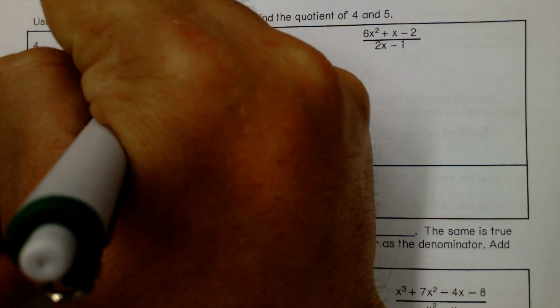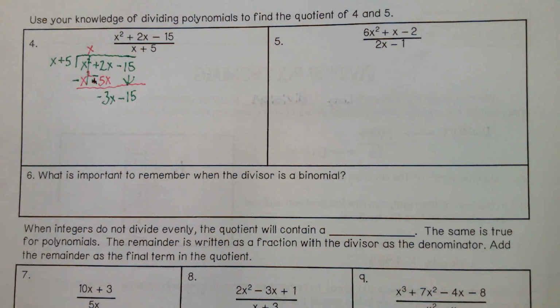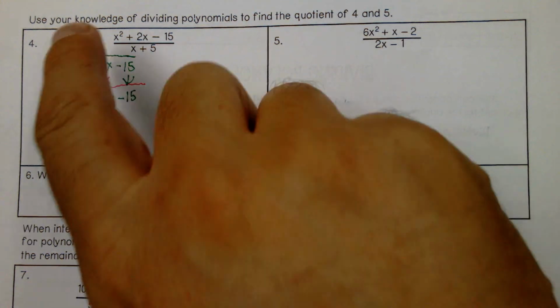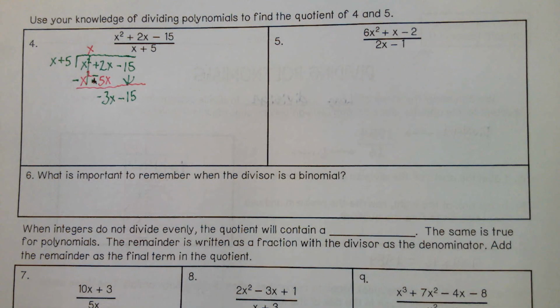And then bring down the minus 15 now. Okay. Any questions on that? You have to multiply this divisor by both of them, write it down, and you might have something else coming down. Okay? We okay with that? Okay. Let's just do the next step.